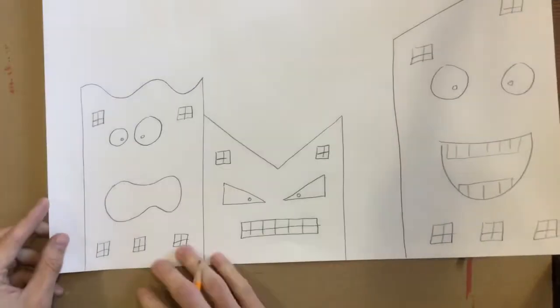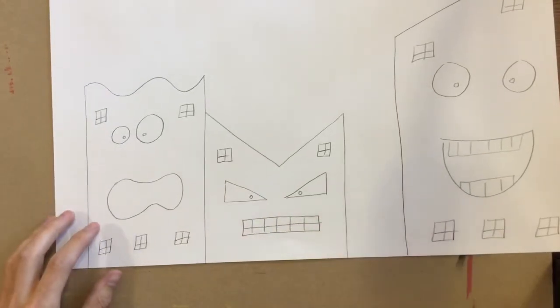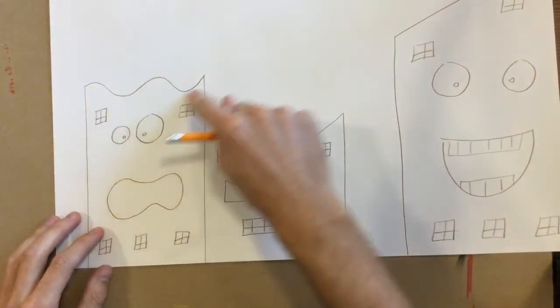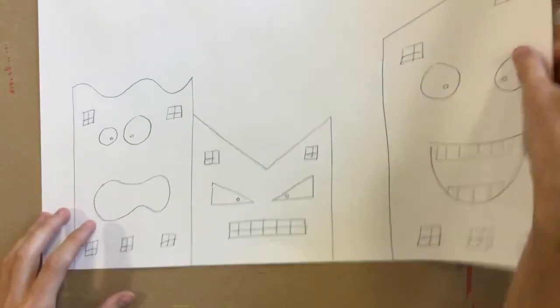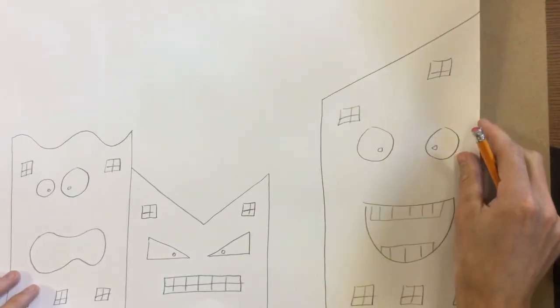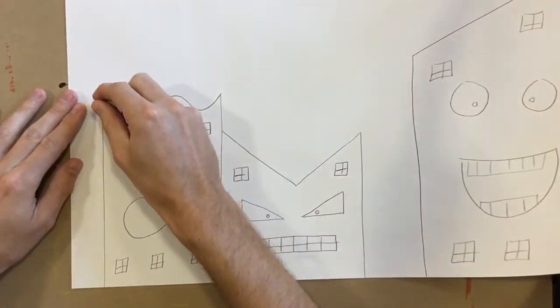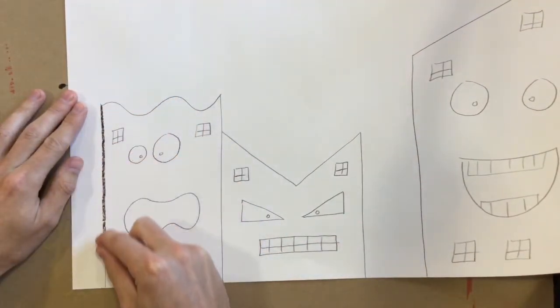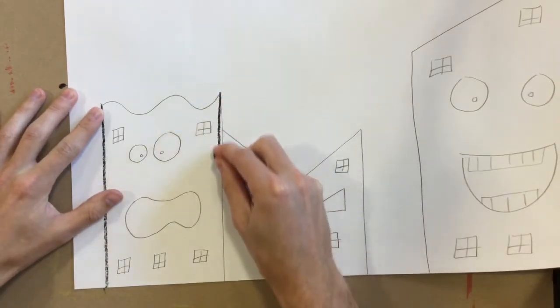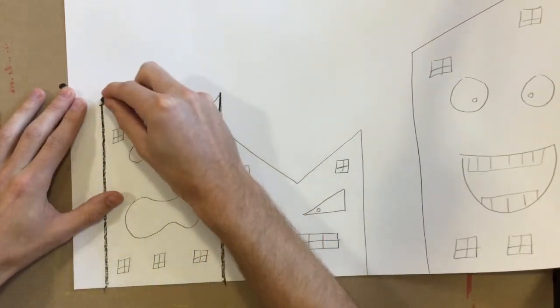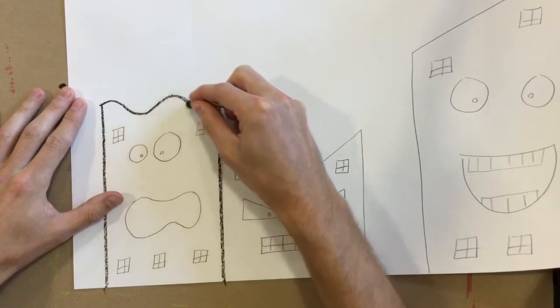Alright, so you do 3 buildings. Notice all the vertical lines that I did. Then connect those vertical lines with some of those lines that you know so that way they're not all just rectangles. When you're done with that, the last thing you need to do is take that black crayon and carefully trace all of those pencil lines, including your face and your windows.